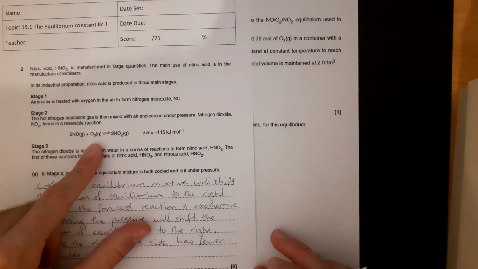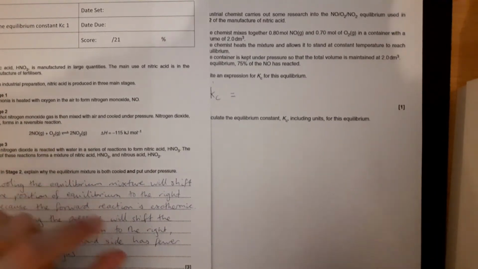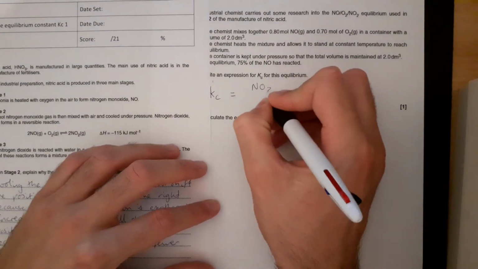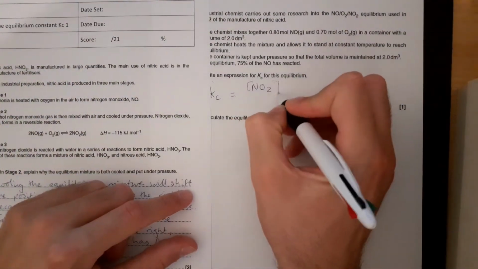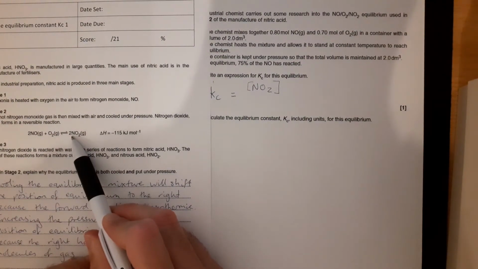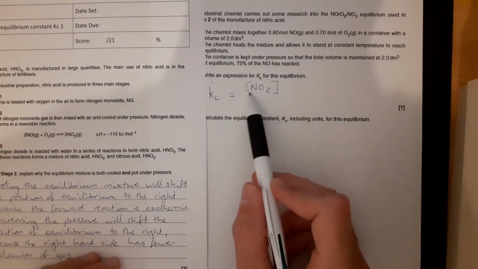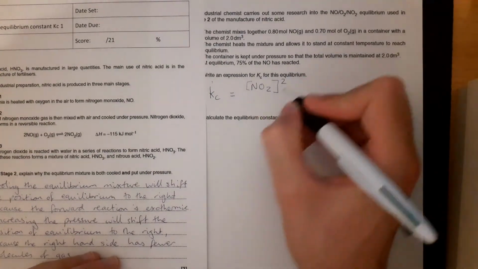Equilibrium constant, remember, is always the products over the reactants. So we're going to have NO2 on the top. And remember, we need to use the square brackets to represent the concentration. And in the equation, you can see we've got 2 moles of NO2. So that means in the equilibrium constant expression, the concentration of NO2 needs to be squared.